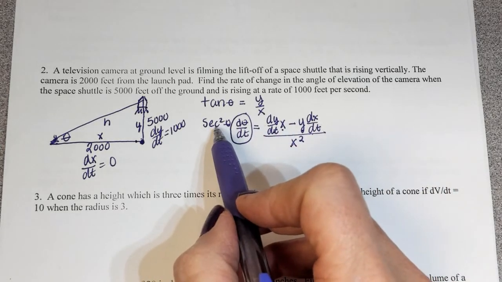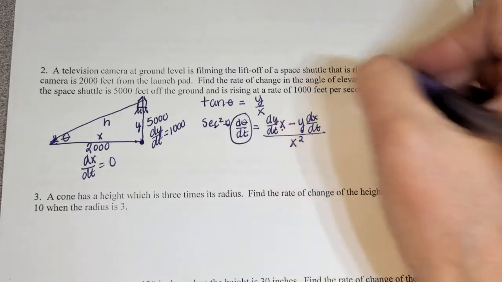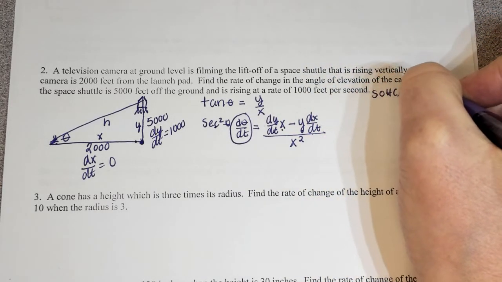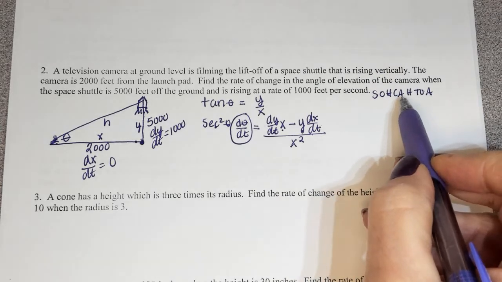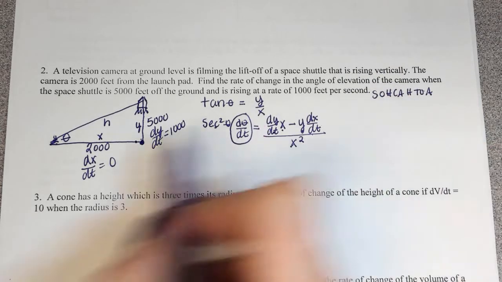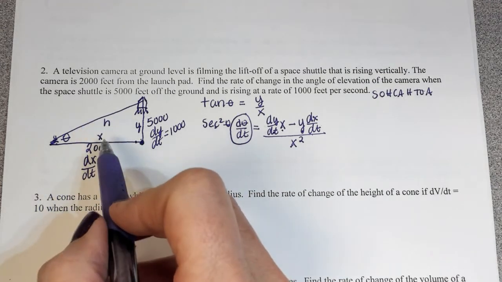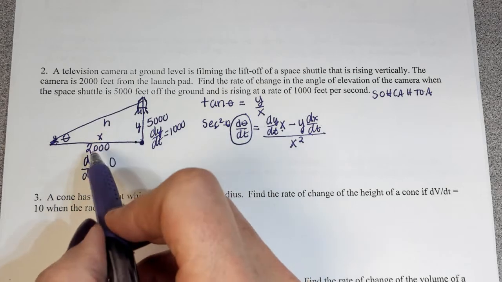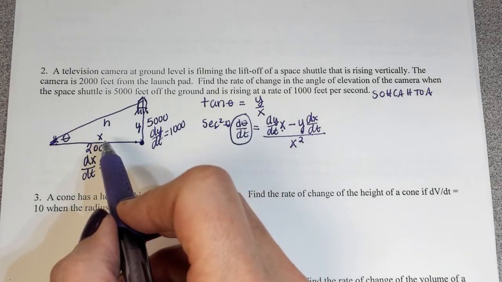I need to know the secant. Well, you've got to think back to SOHCAHTOA. Secant is the reciprocal of cosine. Cosine is adjacent over hypotenuse. So secant is hypotenuse over adjacent. So I need to do my h over my x. So I have to find out what this is. I'm going to have to go ahead and use the Pythagorean theorem to find that.